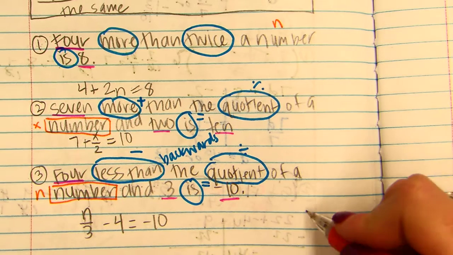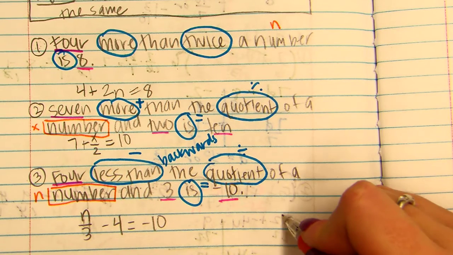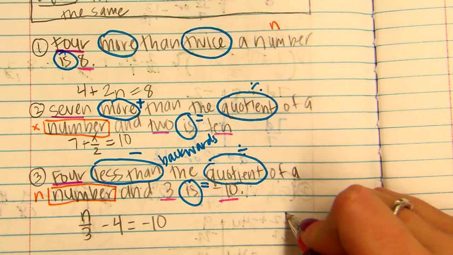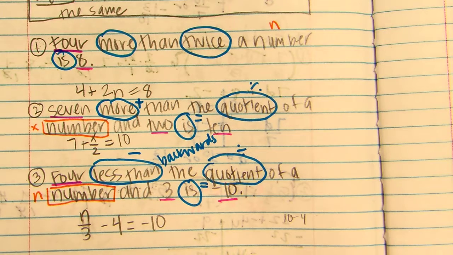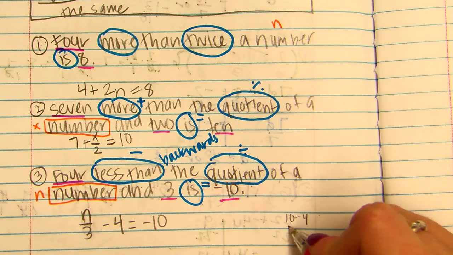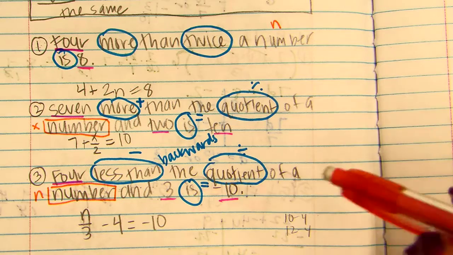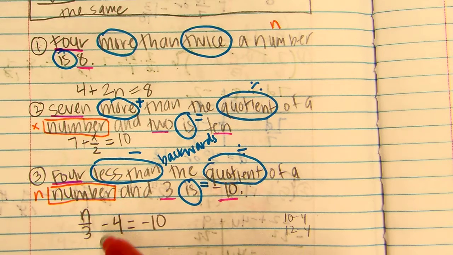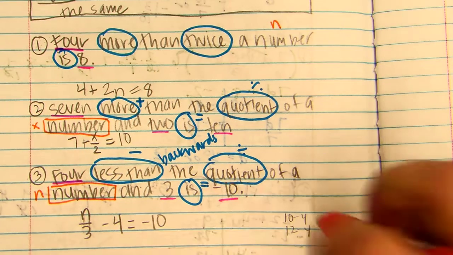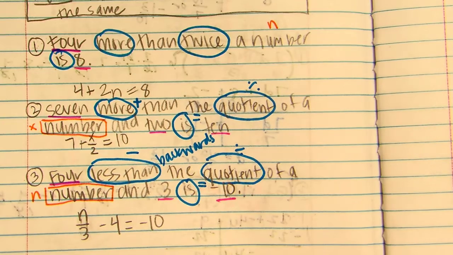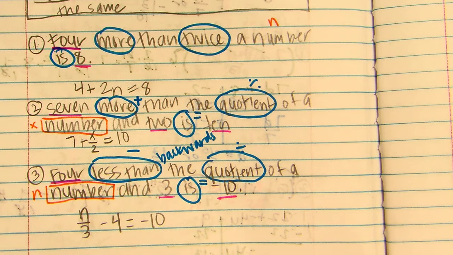The reason it's backwards is if you think about 4 less than 10. 4 less than 10 is 6, right? So 4 less than 10 is 10 minus 4. 4 less than 12 is 8, so it's 12 minus 4. So 4 less than the quotient is the quotient minus 4. We'll talk about that more in class too. Let's do one more.